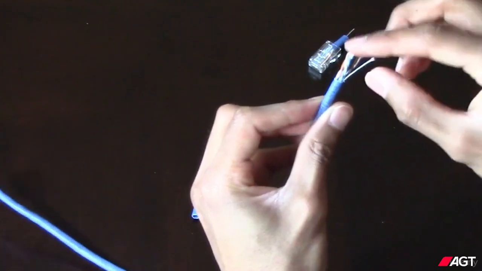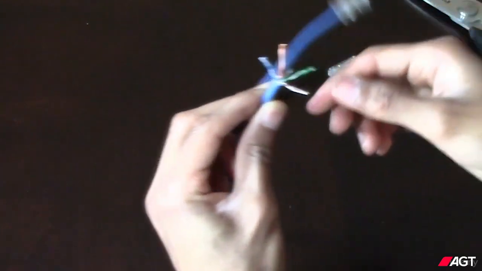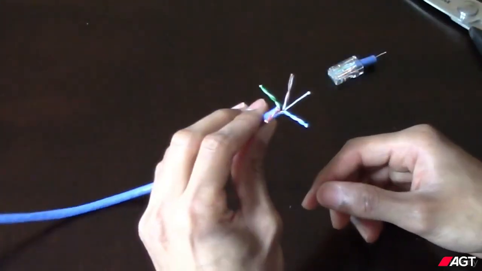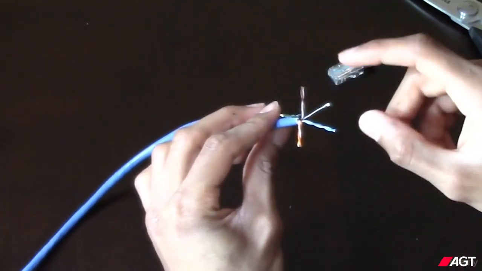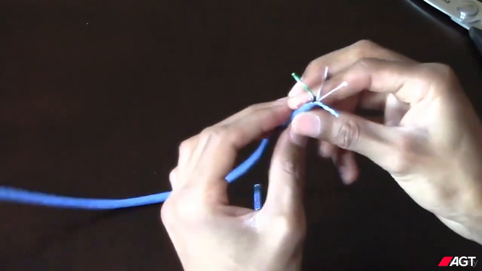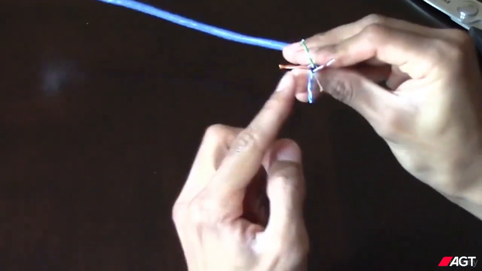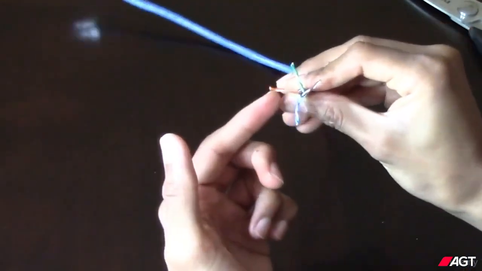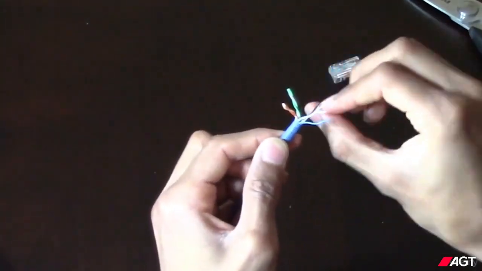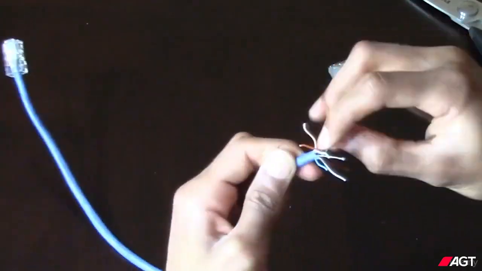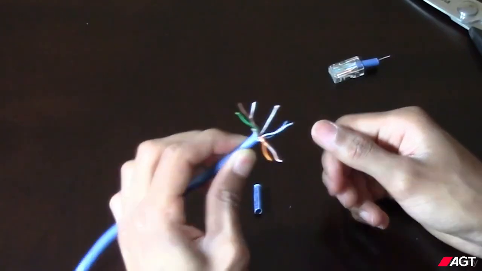You have 4 pairs of twisted wires and your nylon cord. These wires are twisted so that they keep out interference. We have a brown and light brown, green and light green, orange and light orange, and blue and white blue. We'll be getting to the color coordinations of jacks and connectors in future lectures. When we actually do connect our jacks and connectors, we need to untie these 8 wires. So untwisted, there are 8 wires that help in data transfer.